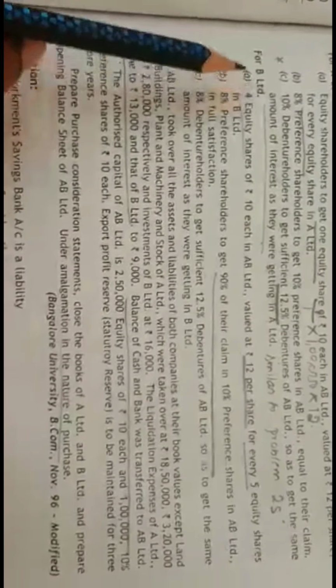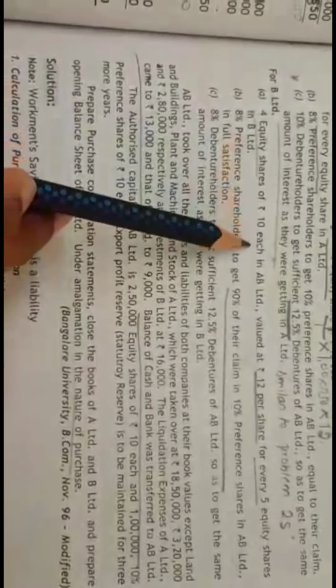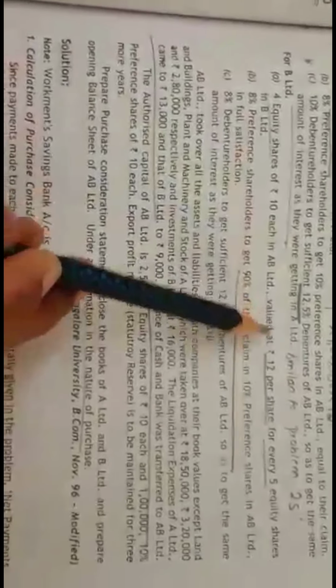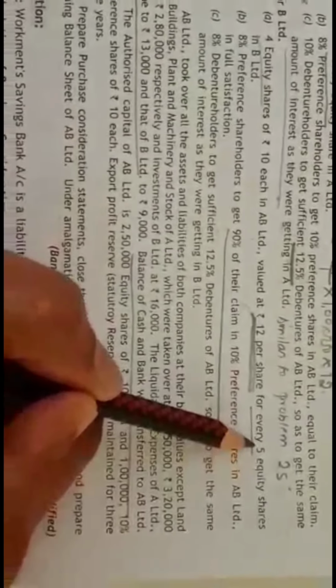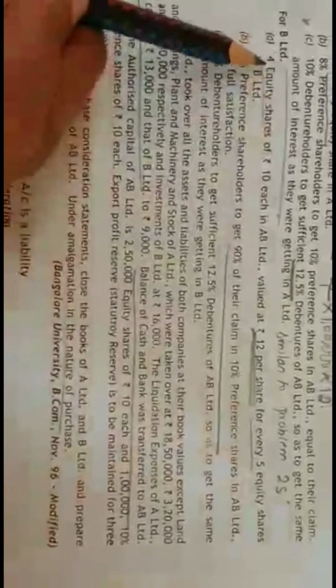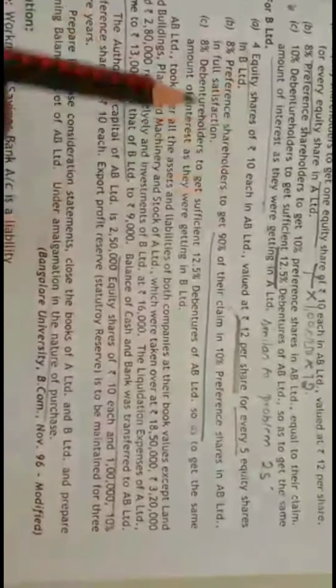So coming to B Limited, here also the purchase consideration calculation is the same. 4 equity shares of rupees 10 each in AB Limited, valued at 12 per share. Here the equity shares are issued at a 2 rupees premium. So for every how many shares? For every 5 shares, 4 shares are issued. So calculate for the number of shares held in B Limited.